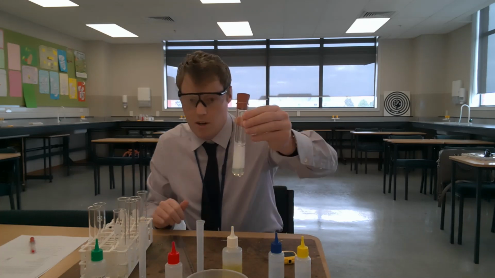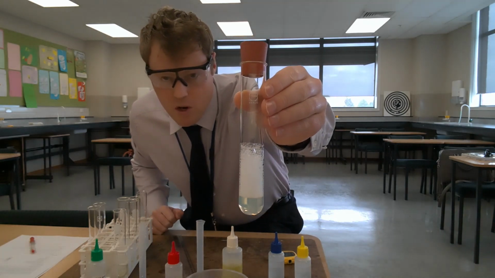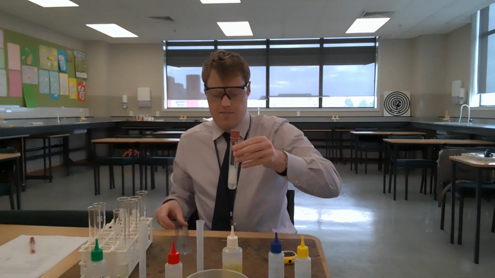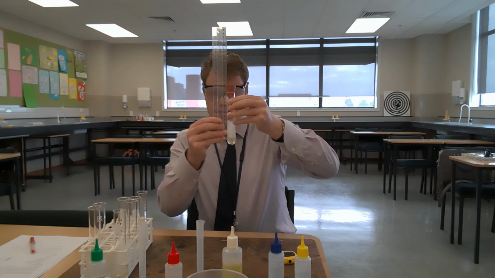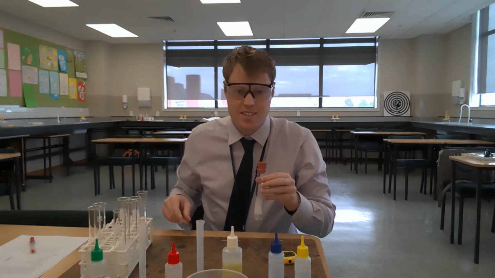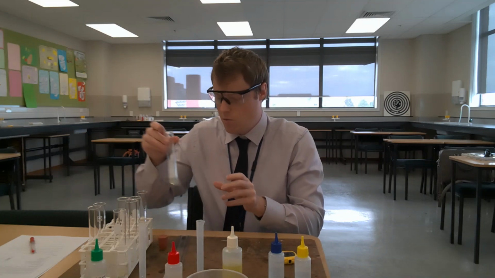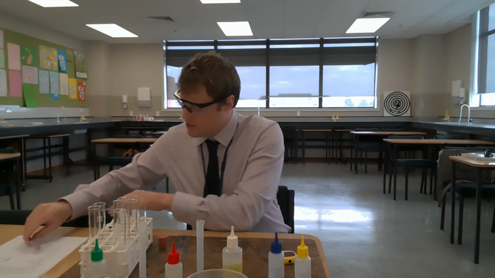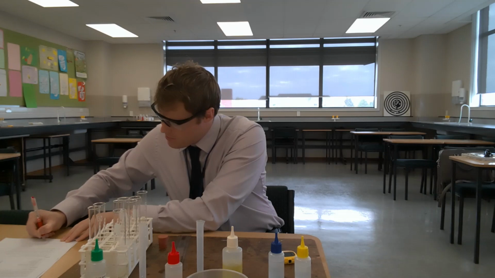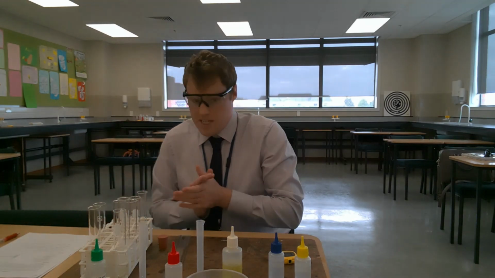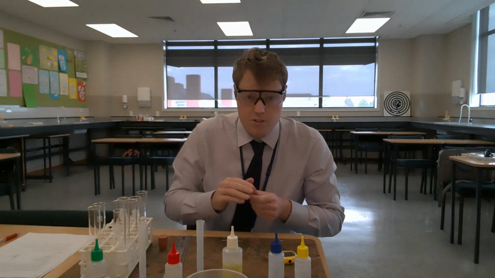Okay, so just to show you up close the results for potassium chloride, trial 1. And if I measure the height on that, 50 millimeters for potassium chloride, trial 1. So 50 millimeters for potassium chloride, trial 1. Let's do trial 2.